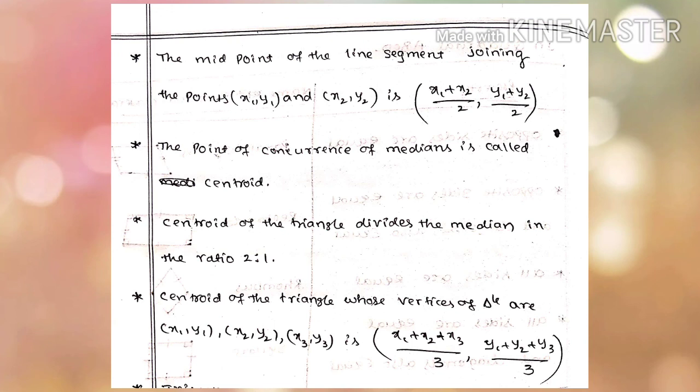The definition of centroid: the point of concurrence of medians is called centroid. The intersection point of medians is called centroid. Centroid divides the median in the ratio 2:1. The formula to find the centroid is x1 plus x2 plus x3 by 3, comma y1 plus y2 plus y3 by 3. Here 3 points are there, so by 3. This is the formula to find the centroid of the given triangle joining the points.